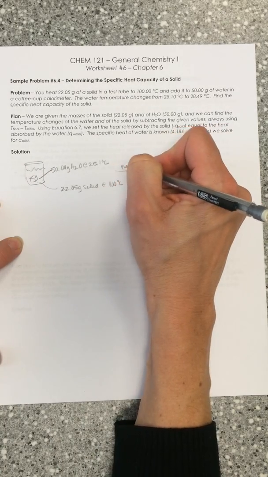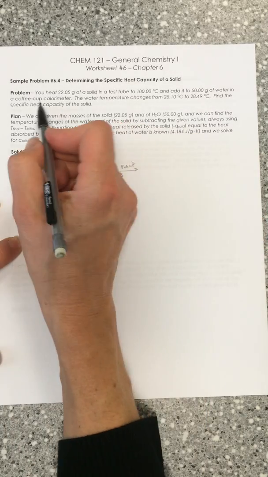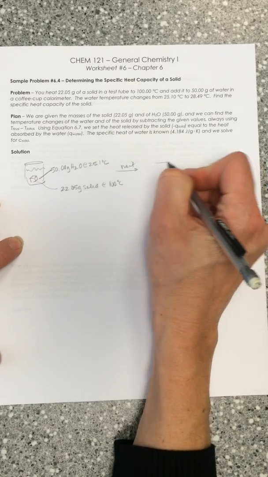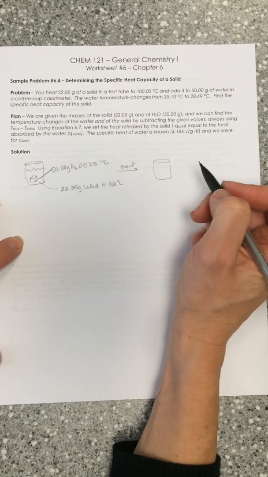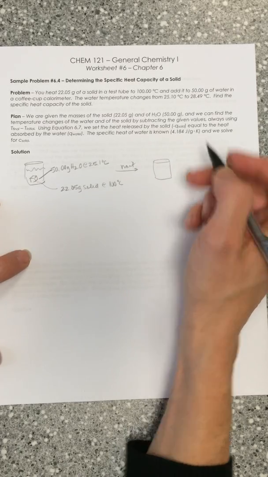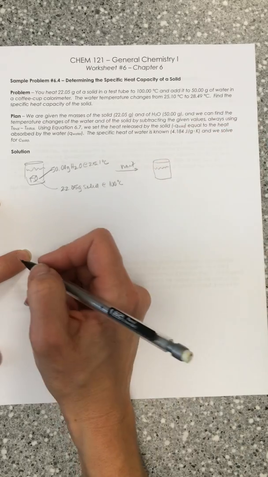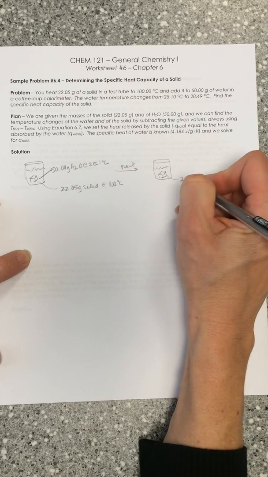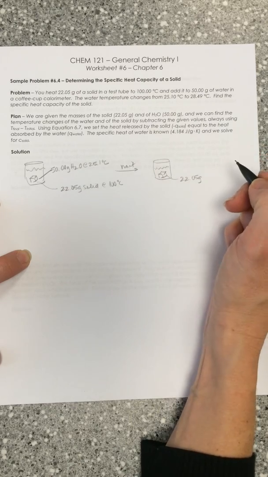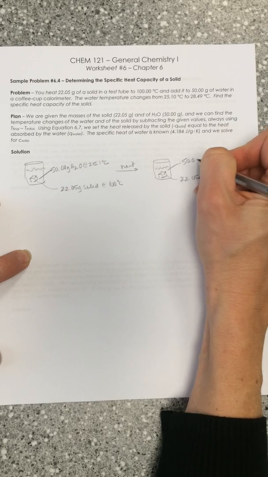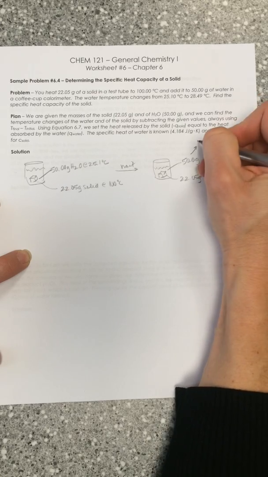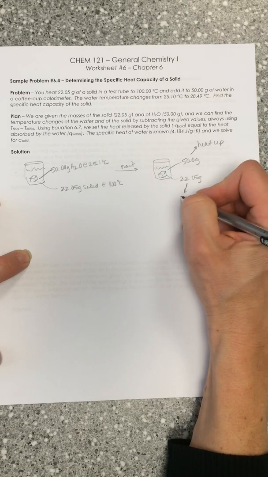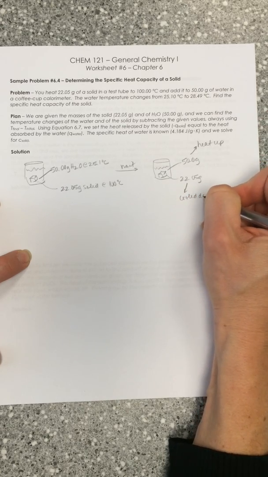And again, we're going to sit here and wait. We have this in an insulated coffee cup calorimeter, so we're not going to lose any of the heat to the surroundings. So we're going to wait until we see an equilibration or a stabilization of the temperature of the water. And at some point, our cube's still going to be in here. Our cube didn't lose any mass. It's 22.05 grams. We still have 50 grams of water. And our 50 grams of water is going to have heated up, while the metal will have cooled down.